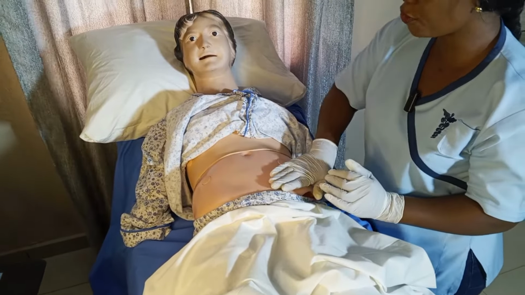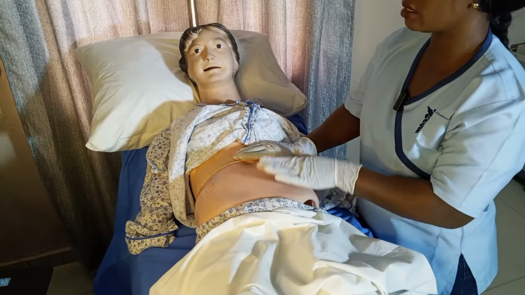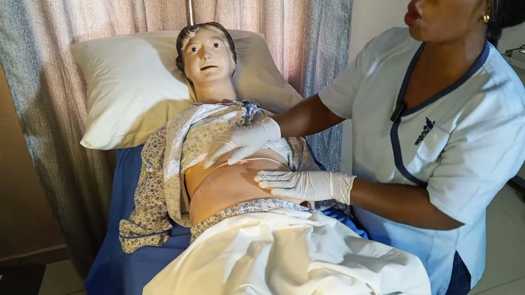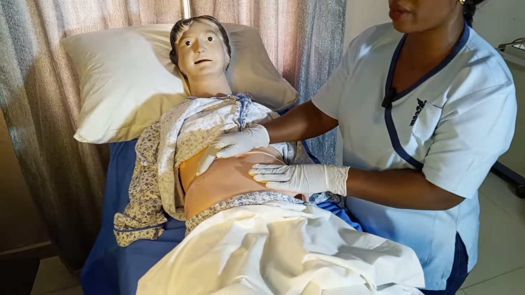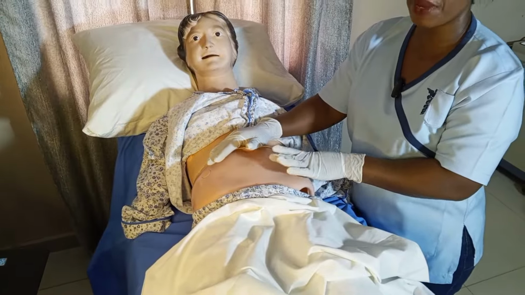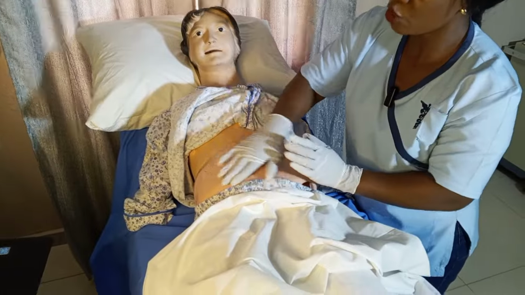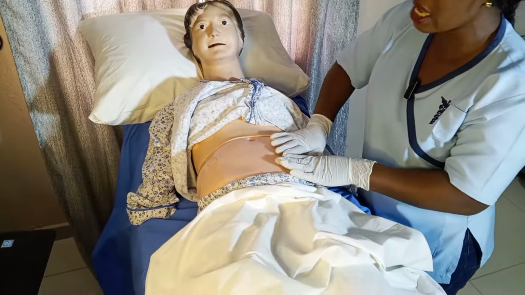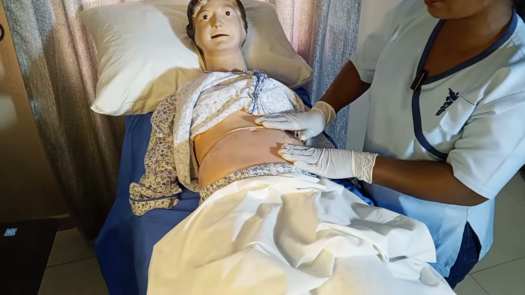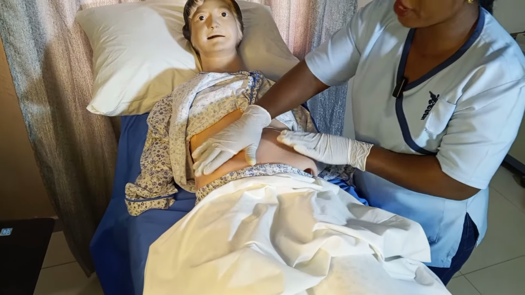You are palpating to feel the internal organs, whether they are enlarged, whether there is hernia, or whether there is pain somewhere. After the slight palpation, you use your hand again to do deep palpation, by placing the flat of the hands on the abdominal wall and applying pressure.